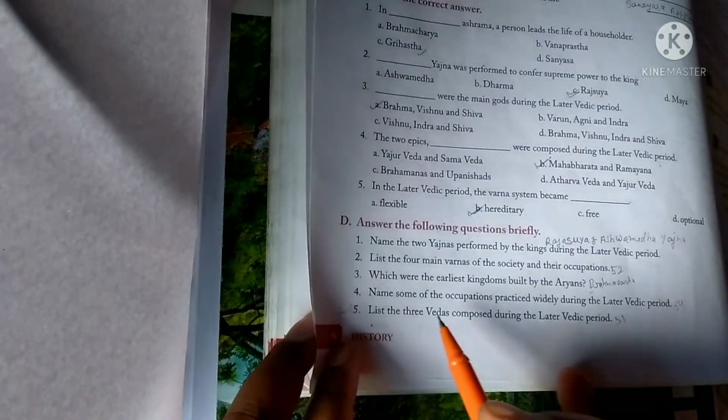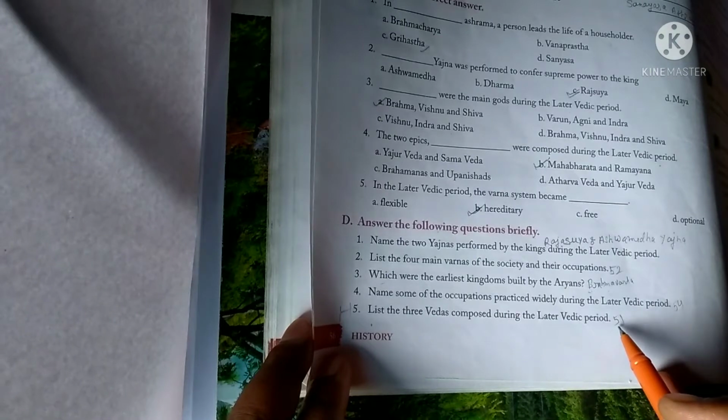Now come to the next question, question number 5. List the 3 Vedas composed during the later Vedic period. So already we have discussed that. In the later Vedic period, 3 more Vedas were composed. That is on page number 51.